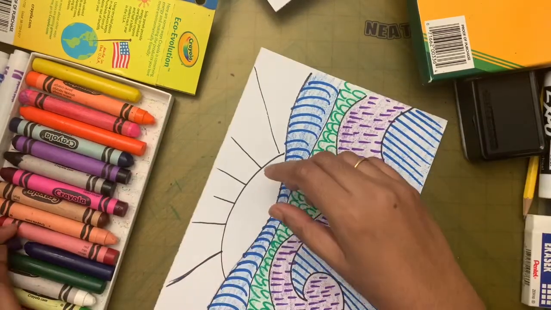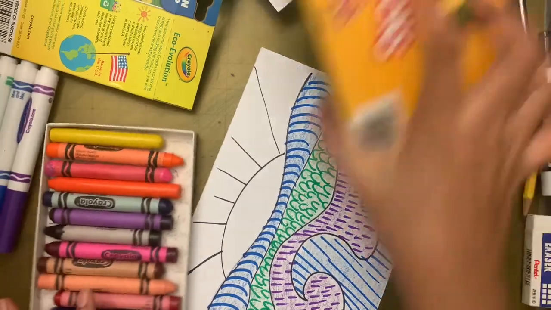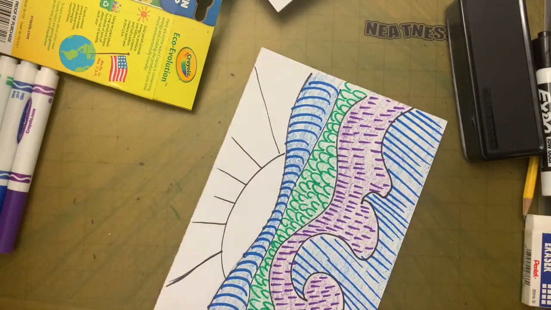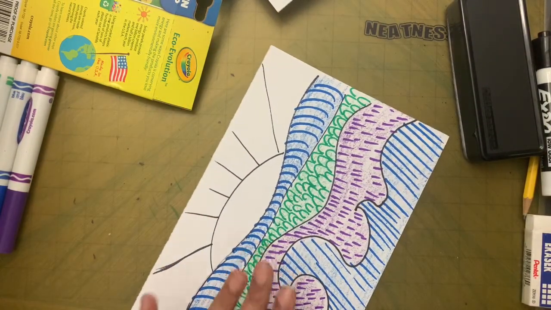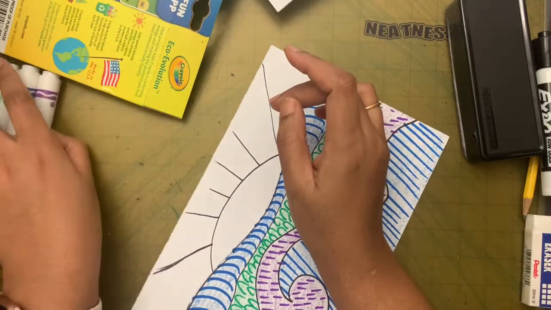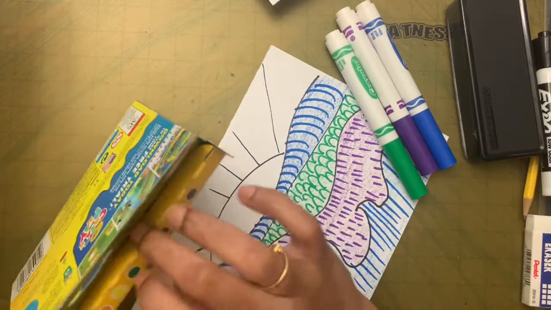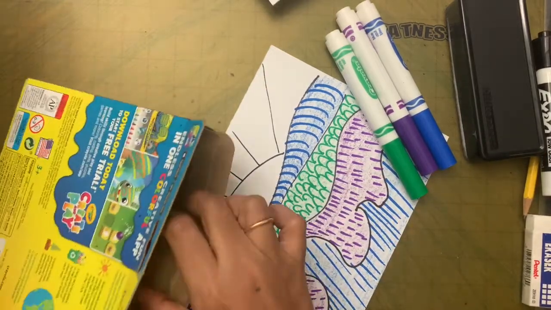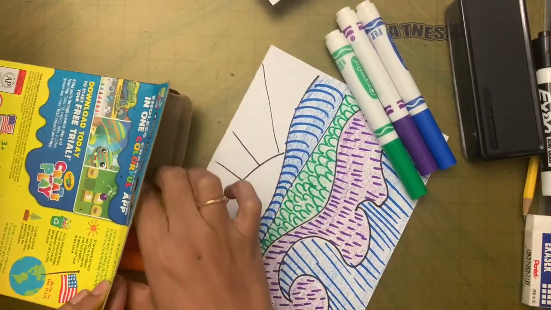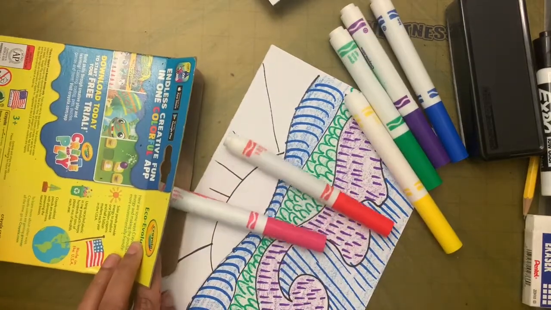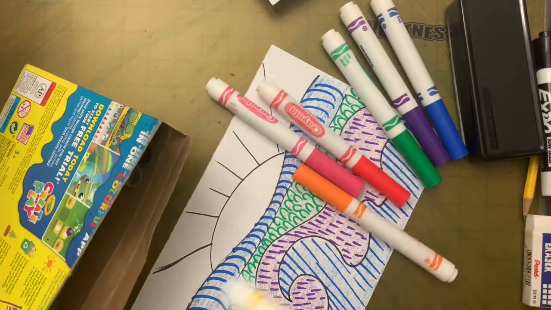So we are done with the crayons. Do you know the reason why we were using the markers first? Because if you put the crayons first and put markers on top, you guys would have figured it out, right? It would be difficult, right? You won't be able to put the lines properly. The lines won't show because the wax will resist.